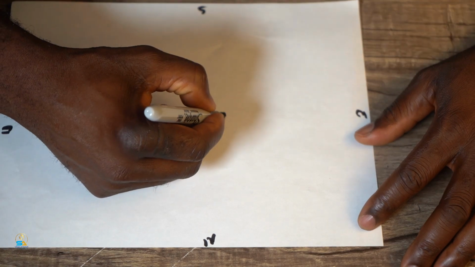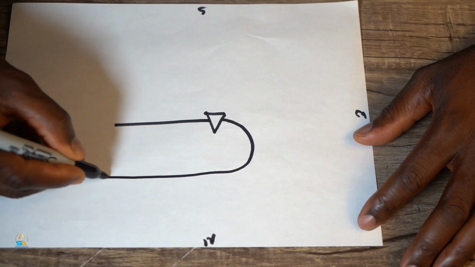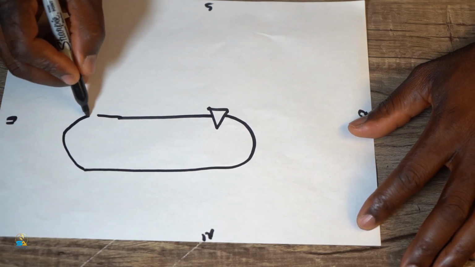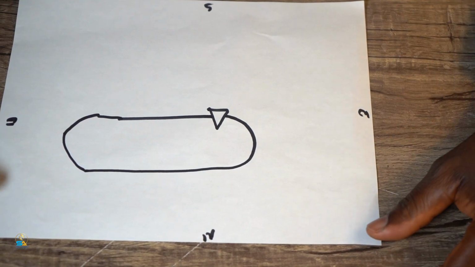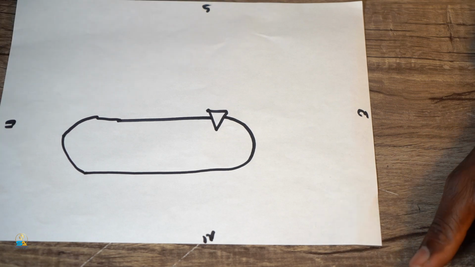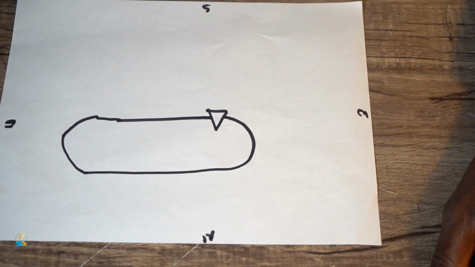So I know I'm going to come opposite of my radial and draw my turn. I got my racetrack. Without drawing my three sections, I already know where my parallel is going to be. In this case, let me give you the first scenario.